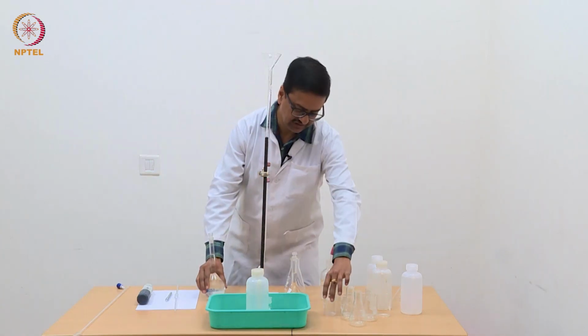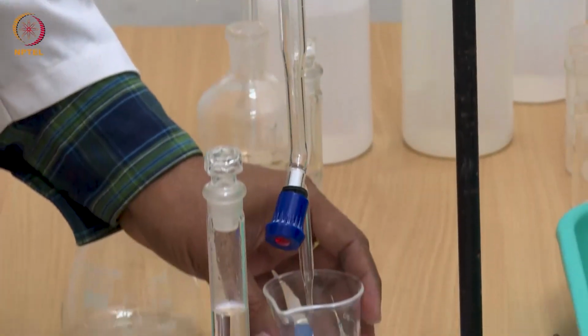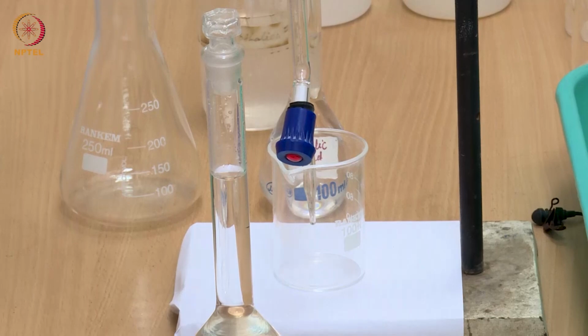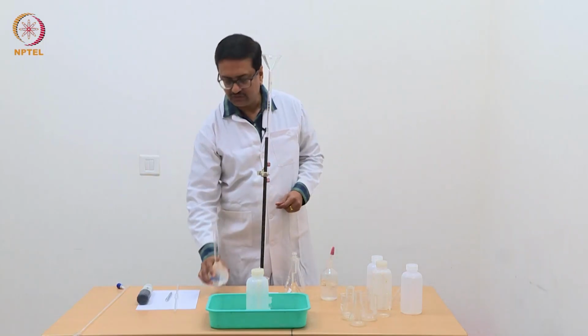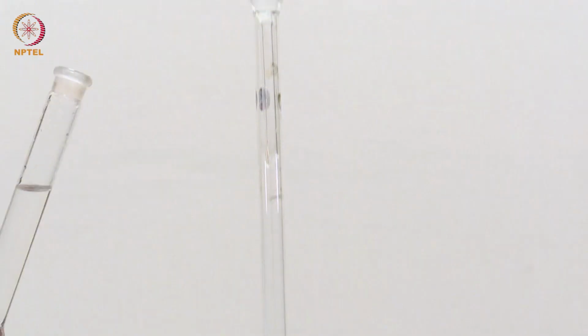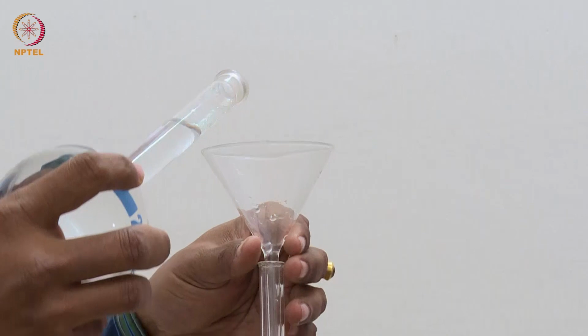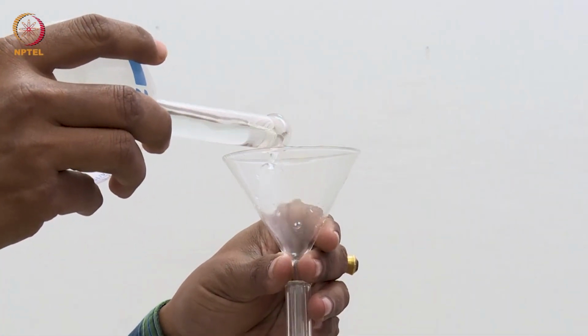Maybe it is better to keep a thing. If there is a leakage, it will fall on that only. So now we are going to fill this burette with N/10 NaOH solution. We are using a funnel to fill it carefully.